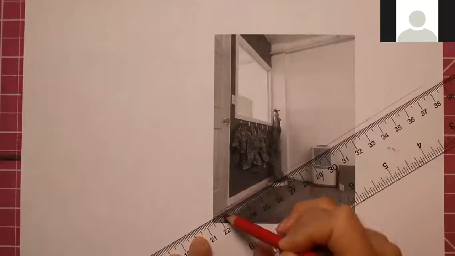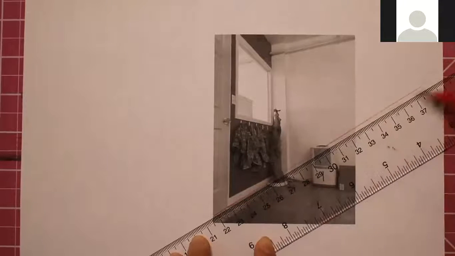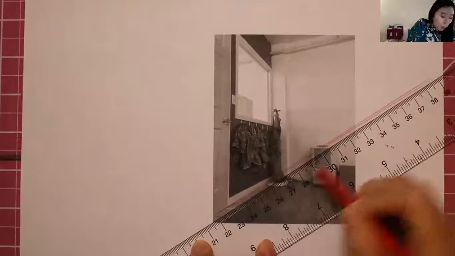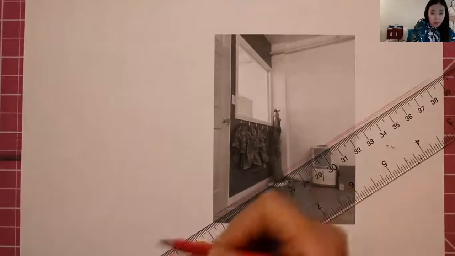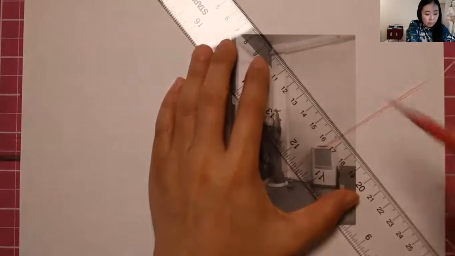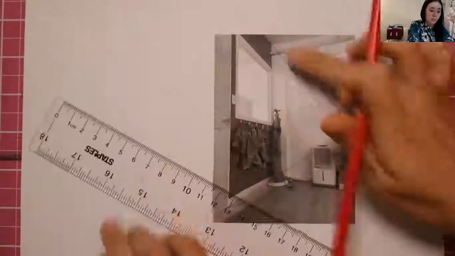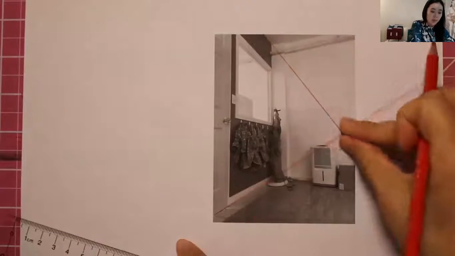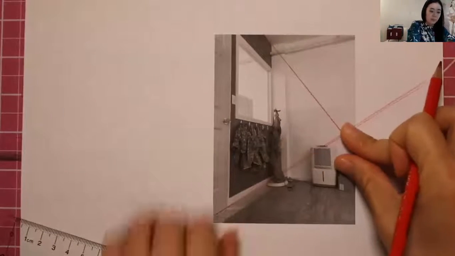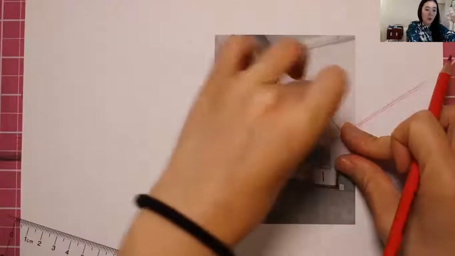So always go to the narrower part, not the wider part, okay? Does it make sense? Make it narrower, make it smaller, okay? Don't go wider.